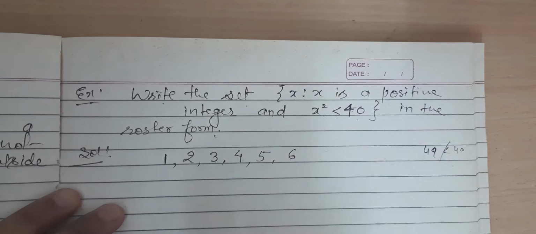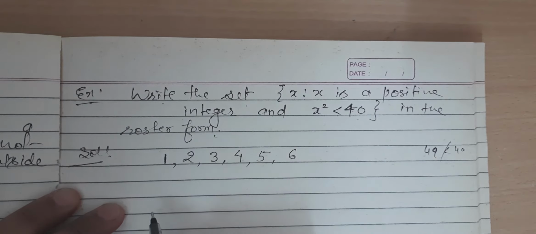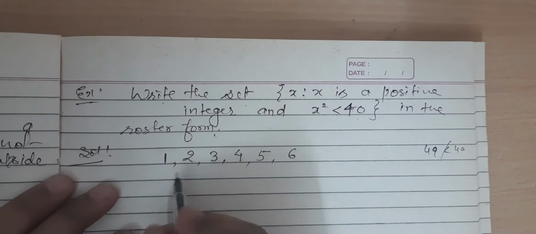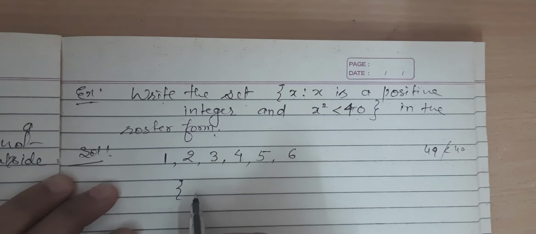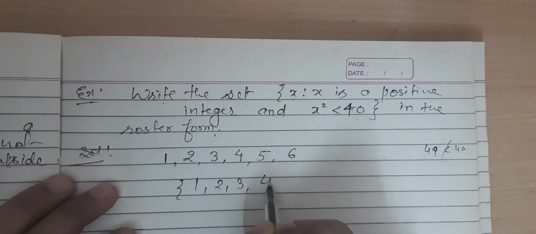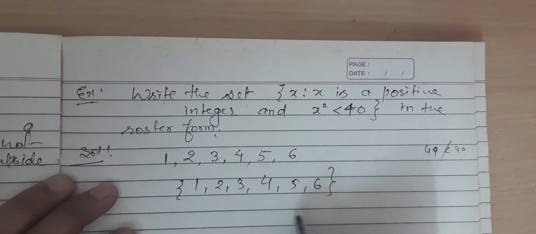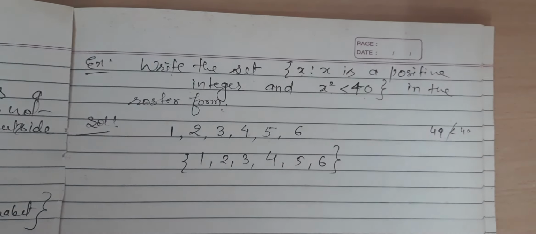Now we have to write it in the roster form. So the given set in the roster form is, within curly brackets, 1, 2, 3, 4, 5, 6. So this is the roster form.